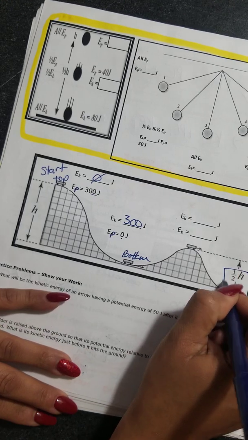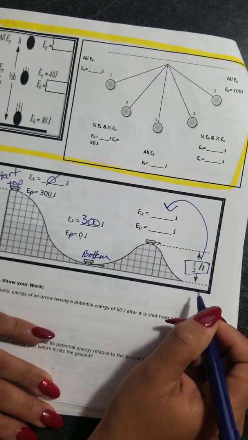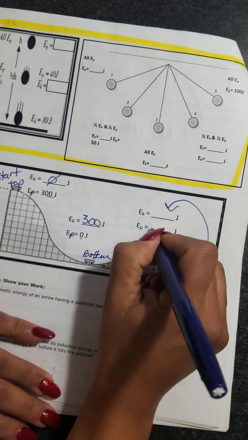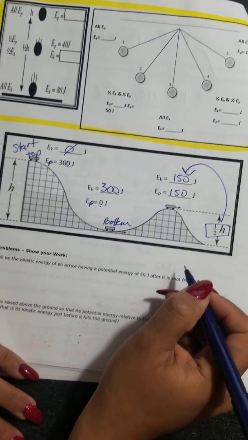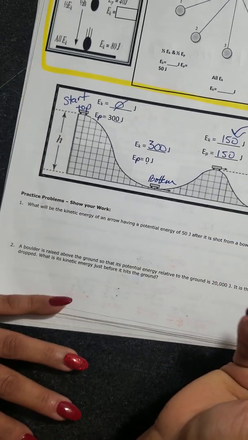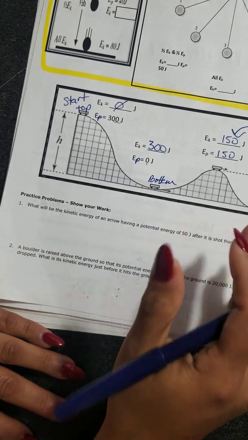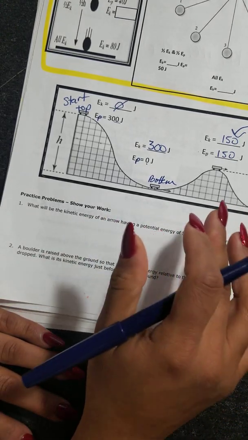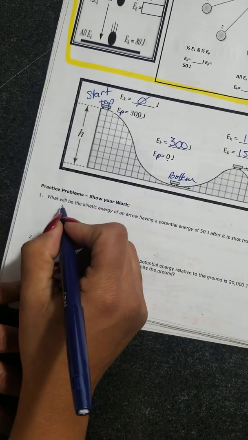But if I'm halfway right here, at the halfway location, that means I have half of it as PE and half of it as KE. Let's look at a couple of problems so we can practice it. The main problems here that are going to be a little confusing are probably the work energy theorem equations. But let's see what we do have.